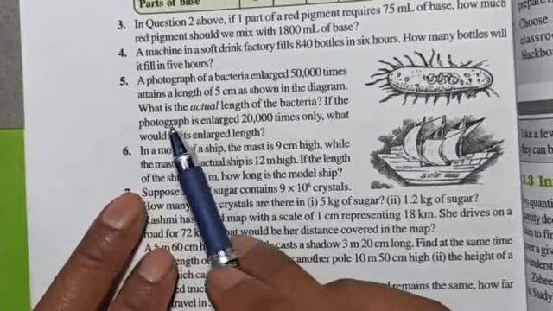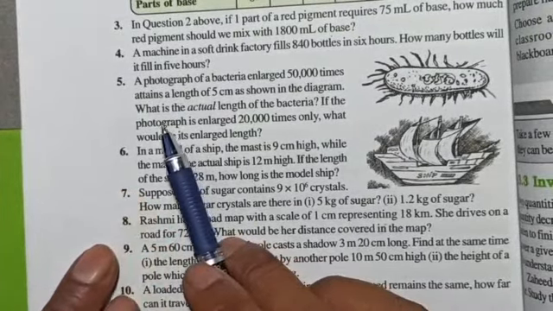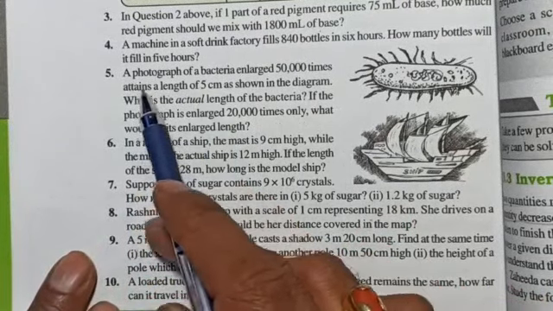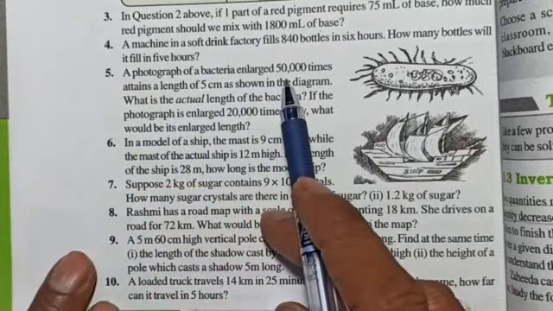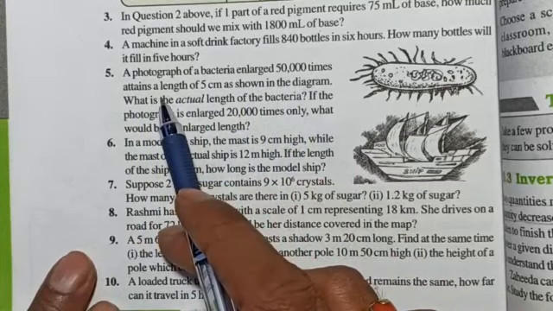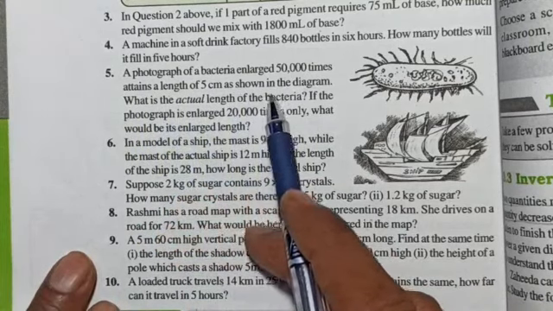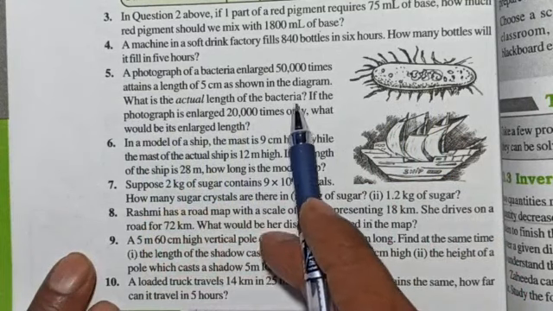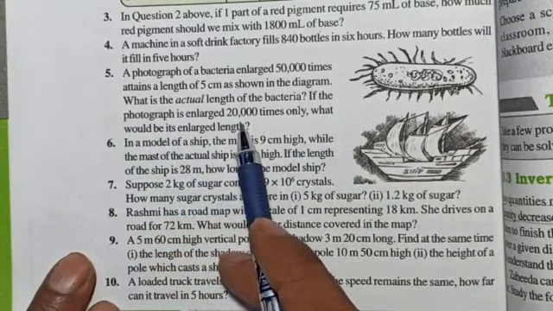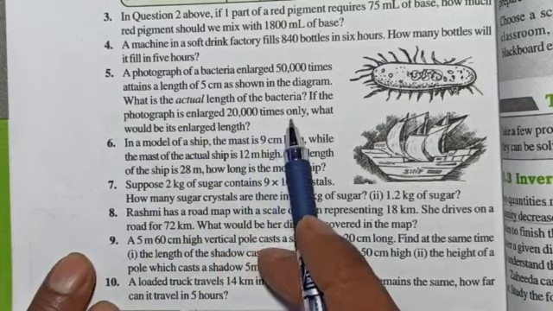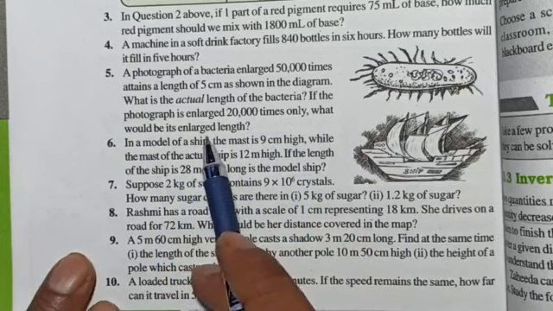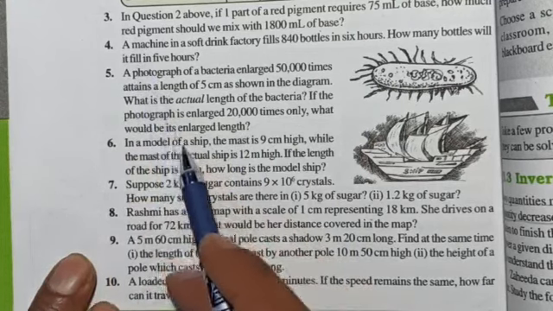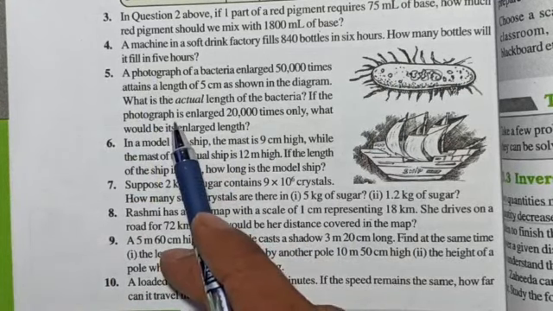Question number 5. A photograph of bacteria enlarged 50,000 times attains a length of 5 cm as shown in the diagram. What is the actual length of the bacteria? If the photograph is enlarged 20,000 times only, what would be its enlarged length? This is the same as question number 3 and 4. So try this question number 5.